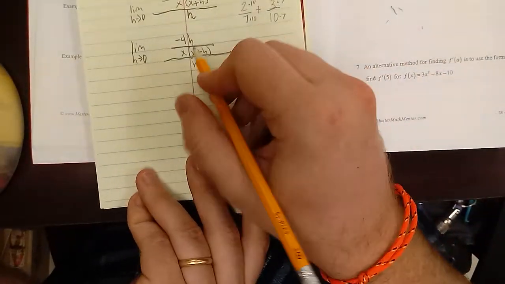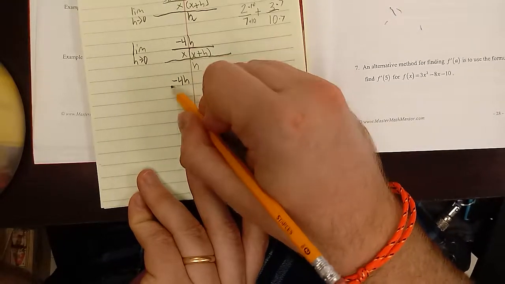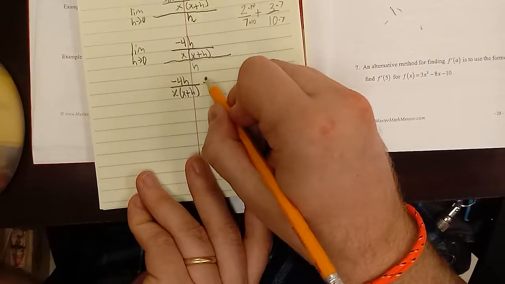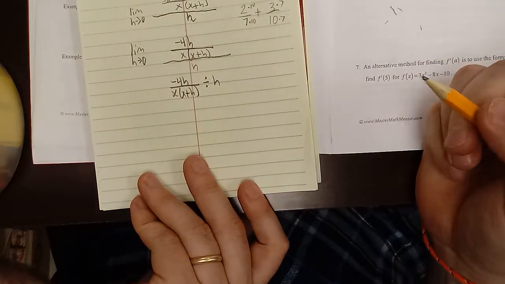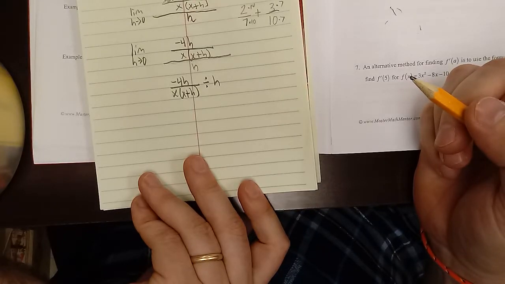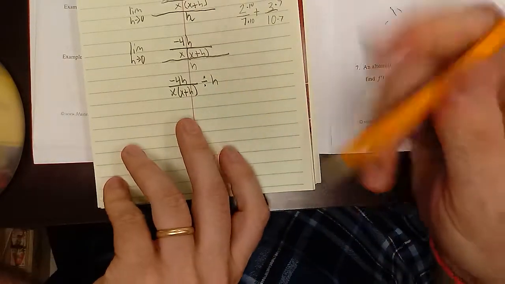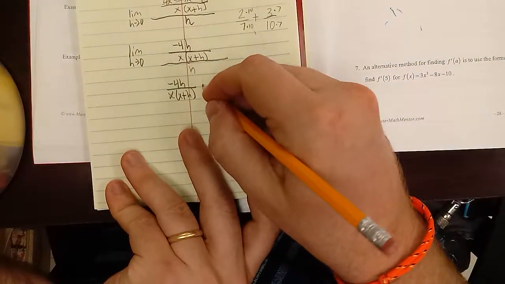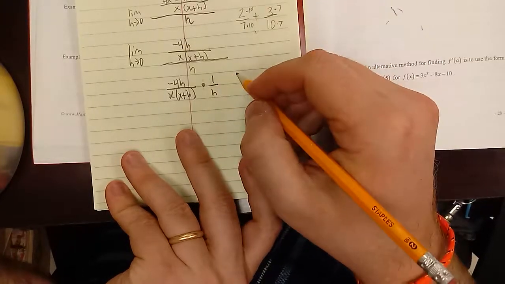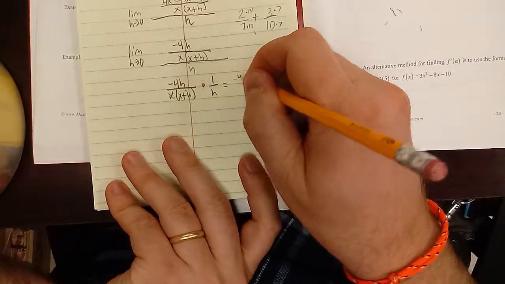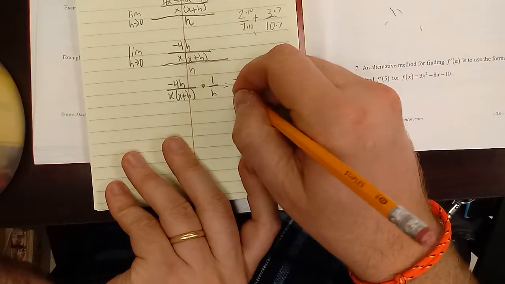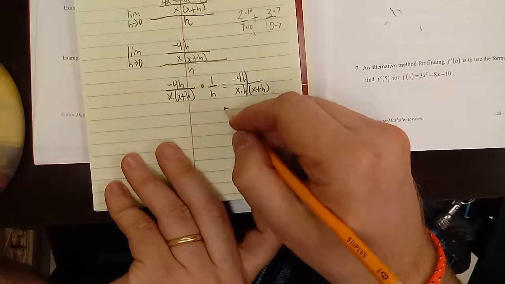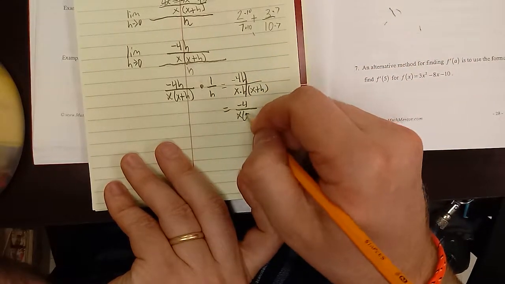But instead, what if you thought about it as the top divided by the bottom? Another way to put that is the top multiplied by the reciprocal of the bottom. And now we simply have negative 4h over x times h times x plus h. Cancel the h's. We have negative 4 over x times x plus h.